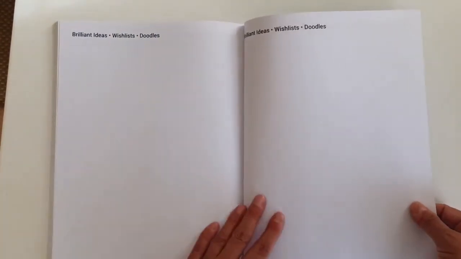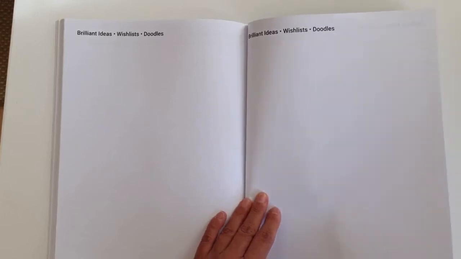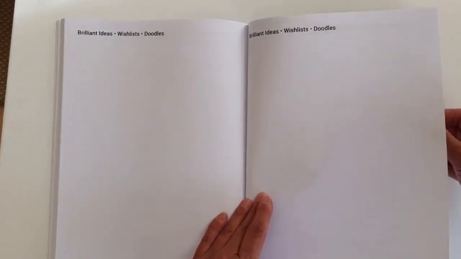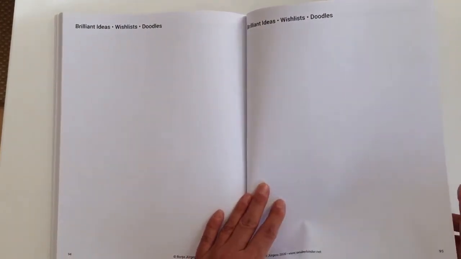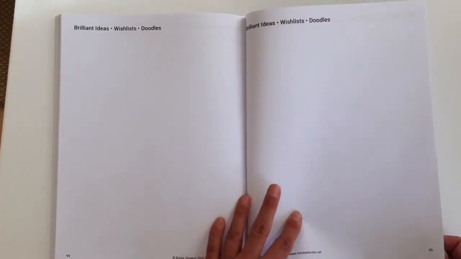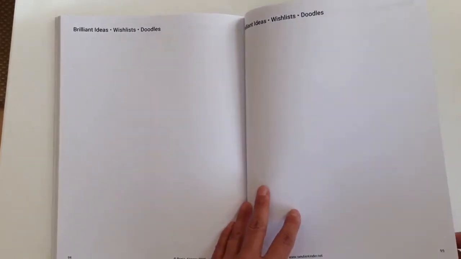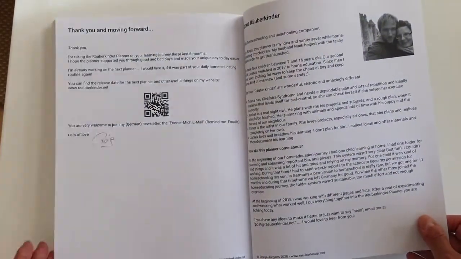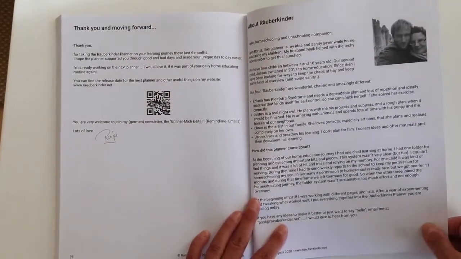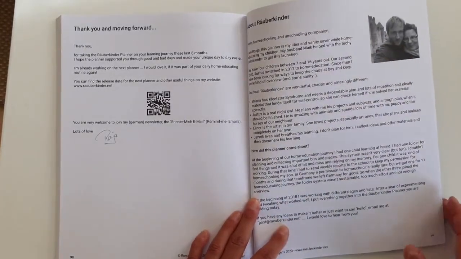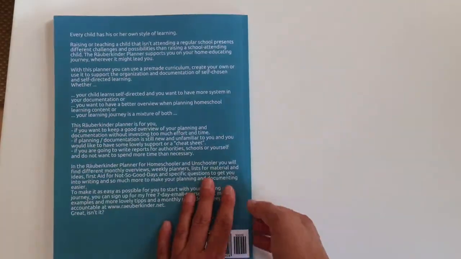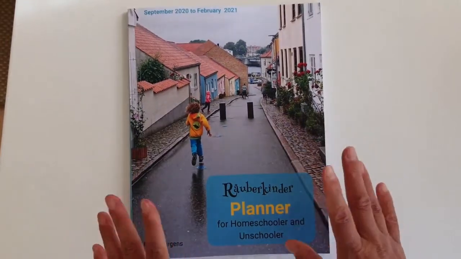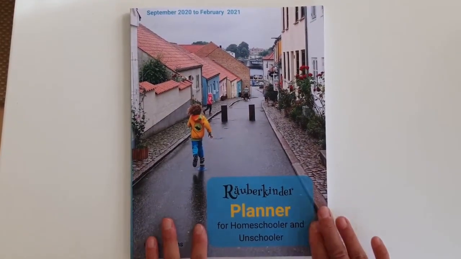And those are the brilliant ideas. If you have another idea for a list that is life-saving in your homeschool, or a wish list, or you need to draw something to clean out your brain or whatever, and a thank you, and about Räuberkinder. That's it. That's my Räuberkinder Planner.